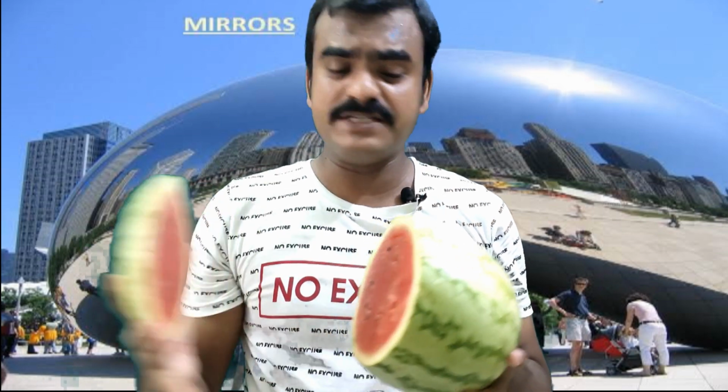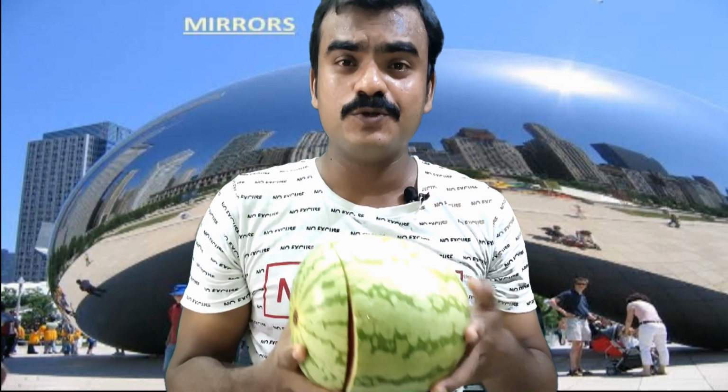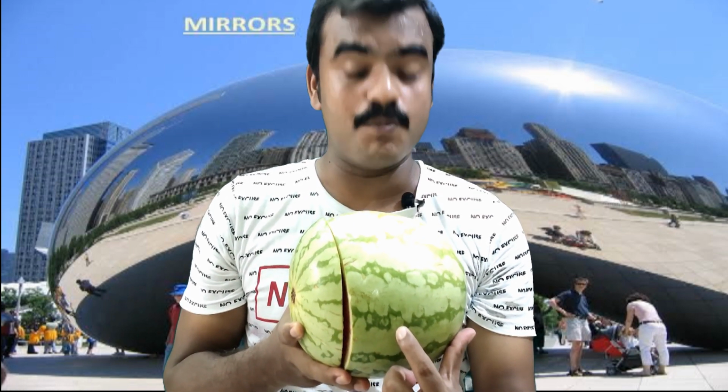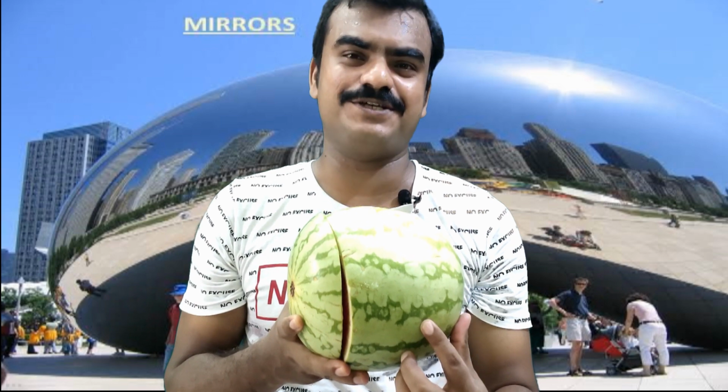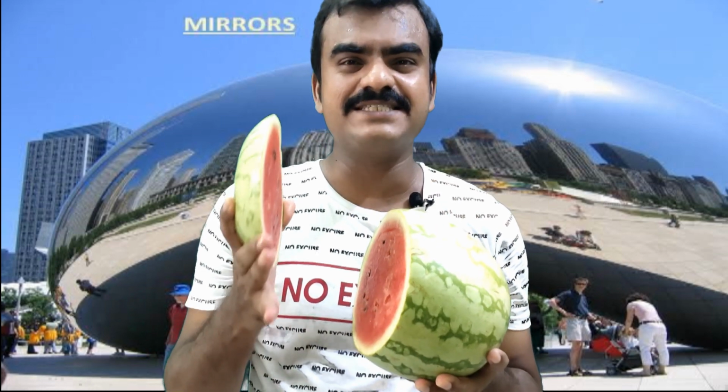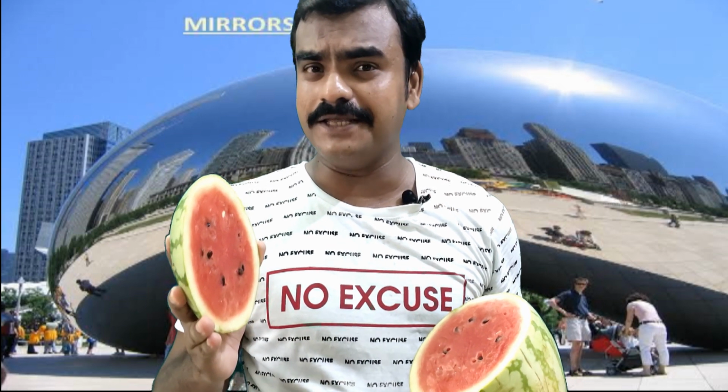Because this curvature belongs to this ball only. So this location is the center point for this ball and this curvature. Hereafter, I am going to use only this curvature, not the remaining part. Why? Because concave mirror and convex mirror look like this piece only.